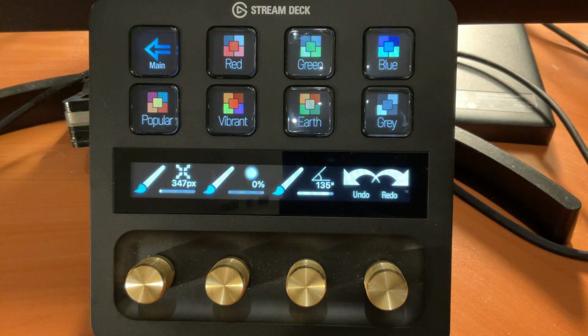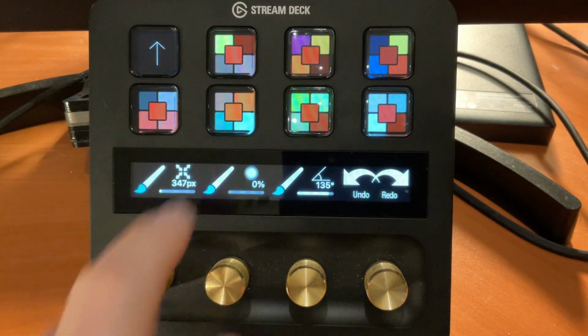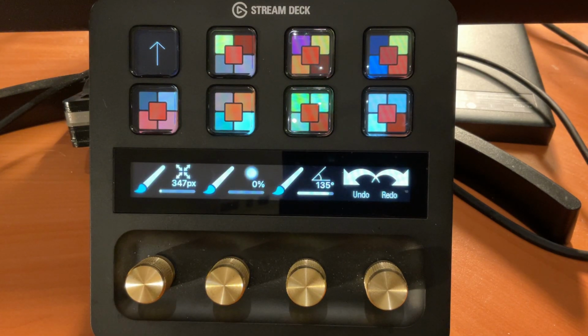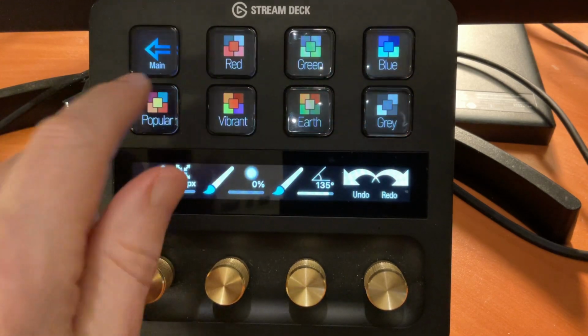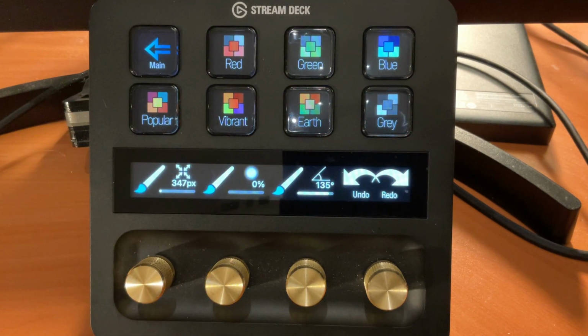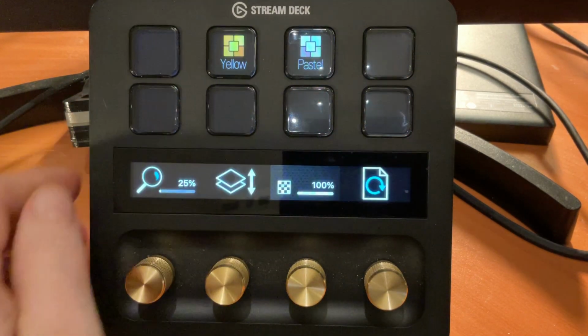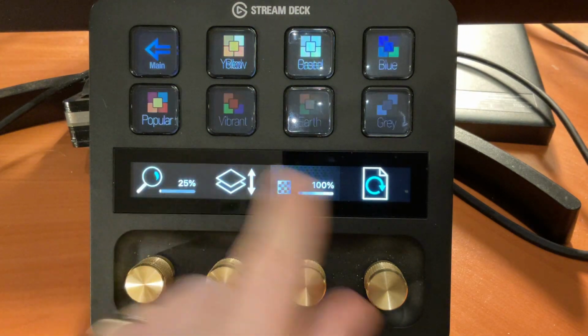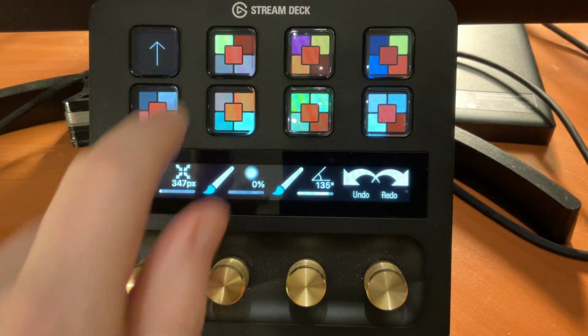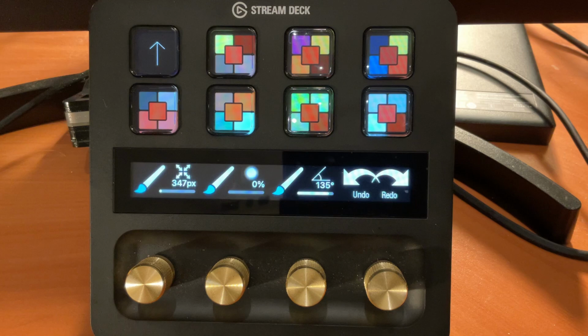And swatches. What these will allow you to do is choose from a whole variety of colors that we've grouped together that you can use when you're working with digital art. So we've grouped them into red, green, blue, popular, vibrant, earth, gray, and yellow and pastel. So we have 7 groupings per color category.